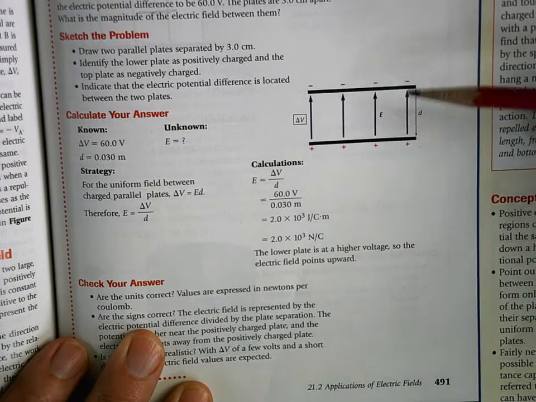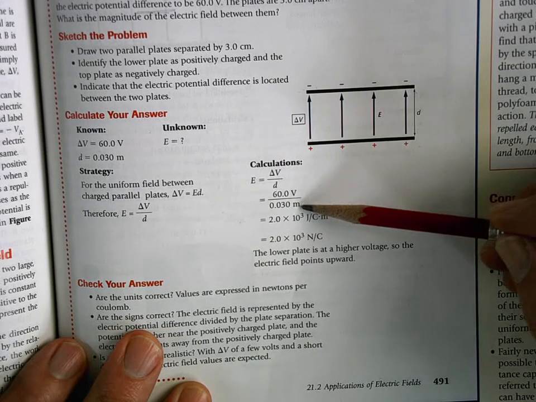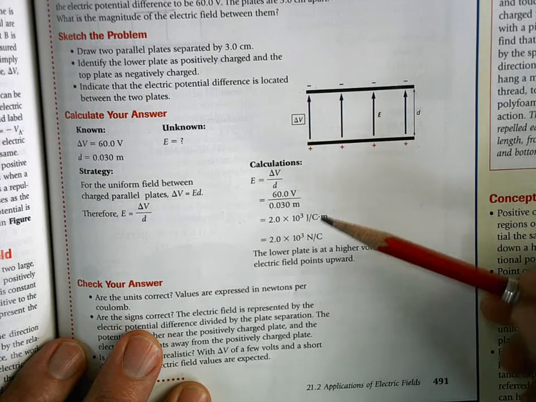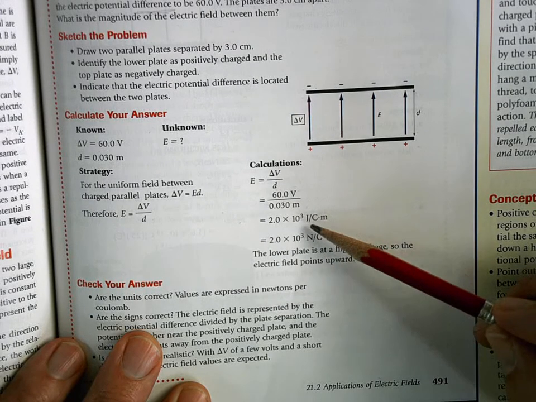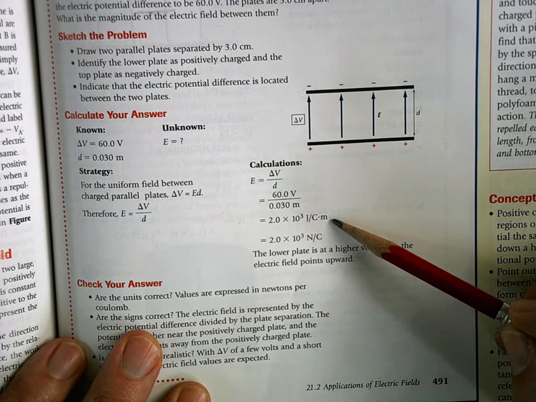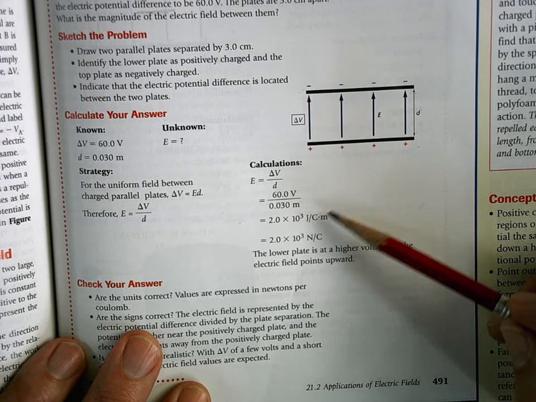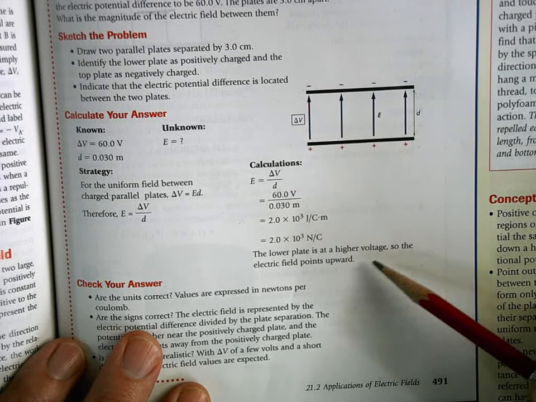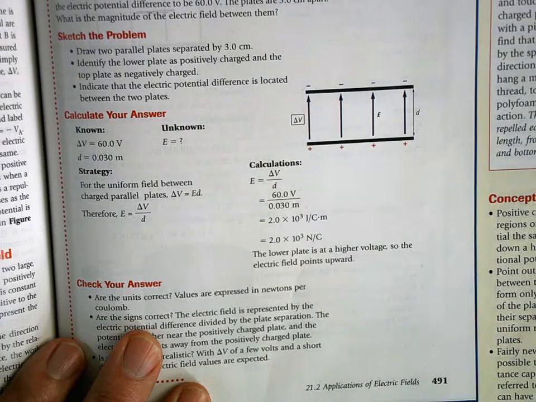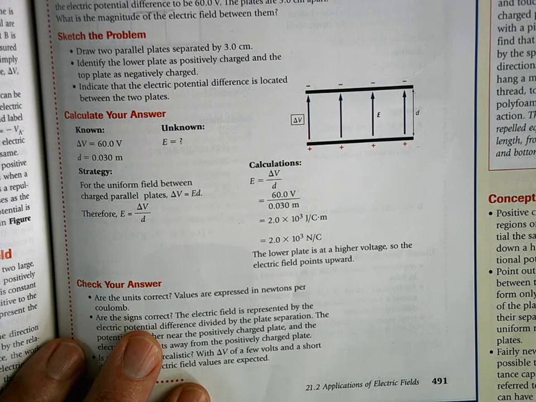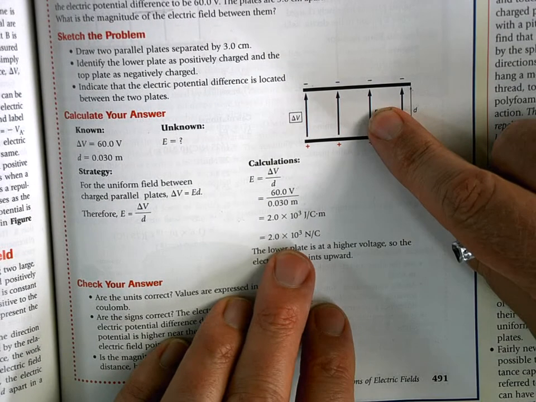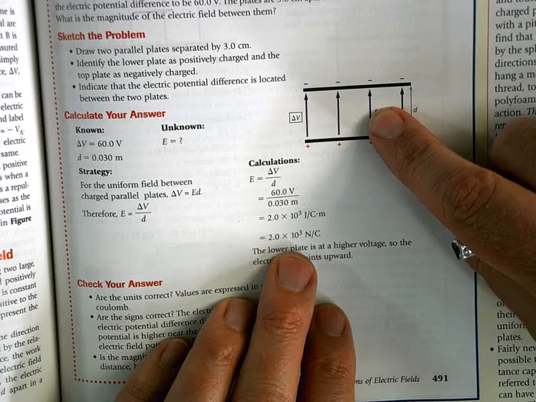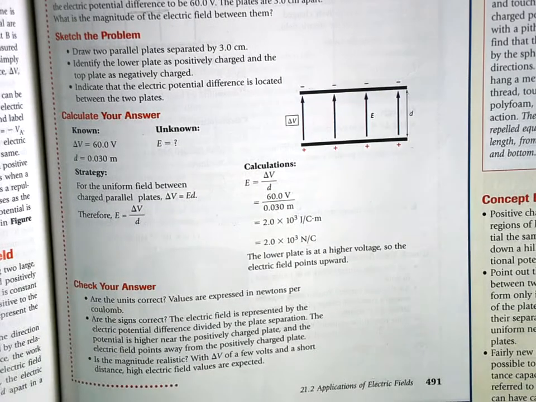So you just take 60 volts divided by 0.03 meters, and that'll be the electric field. And look at the units here. You have a joule per coulomb meter, but a joule is a newton meter, so you end up with newtons per coulomb. 2 times 10 to the 3, 2,000 newtons of force per coulomb of charge in between. So what this means, if I put a coulomb of charge in between those plates, it's going to feel 2,000 newtons of force. That's what you have discovered by doing that calculation.